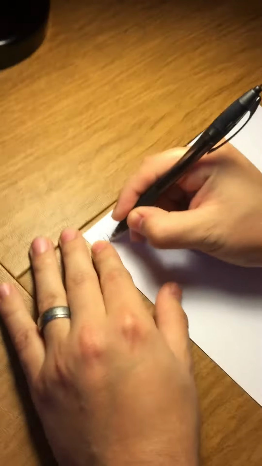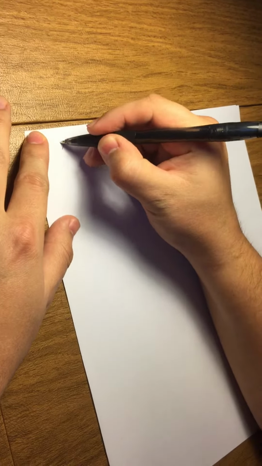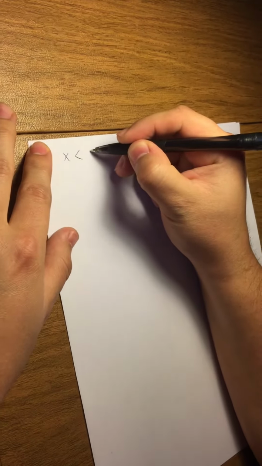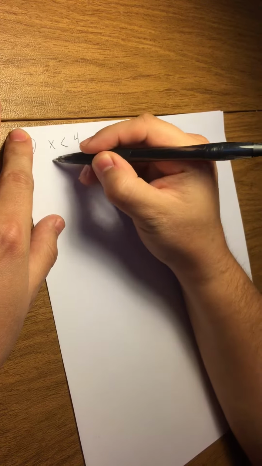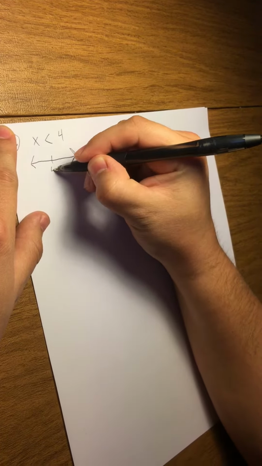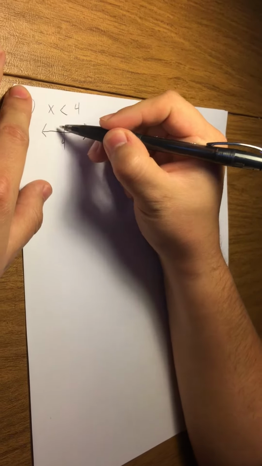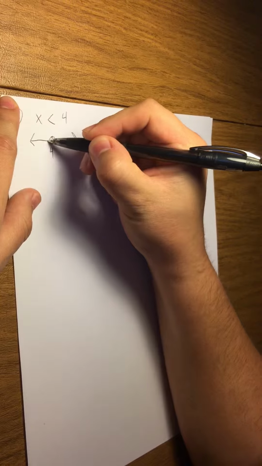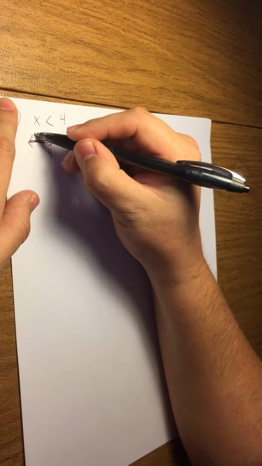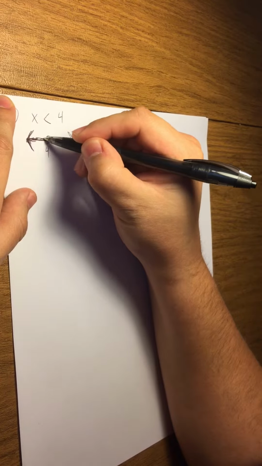I'm just going to write the graphs simple, with just the numbers beside the specific number it's looking for. So 4, and alright, so less than. It's an open circle if it's less than, since it doesn't have the equal sign on it.